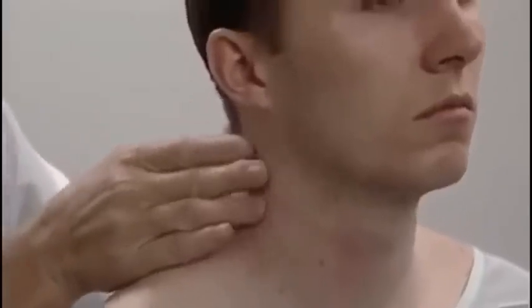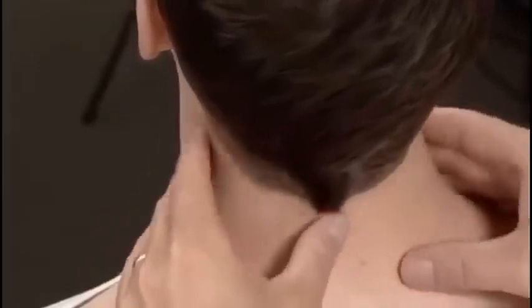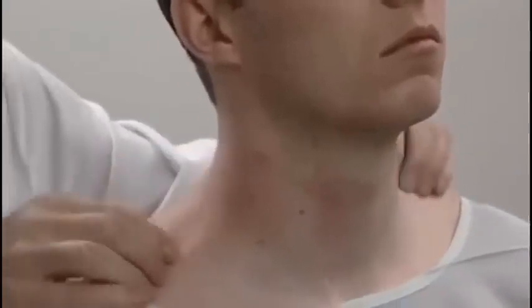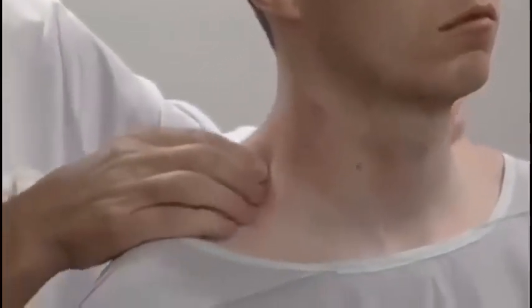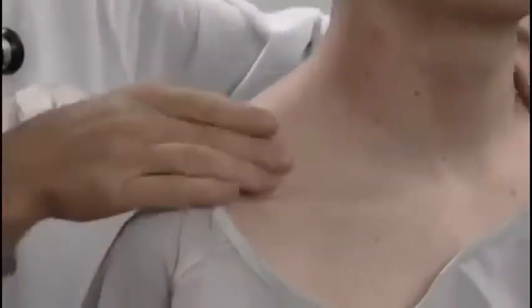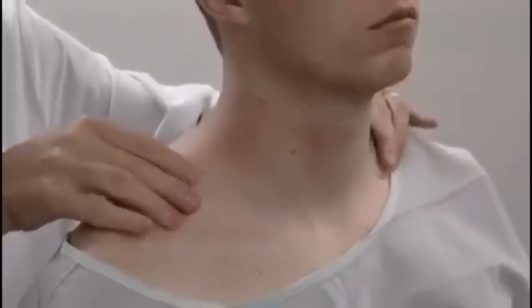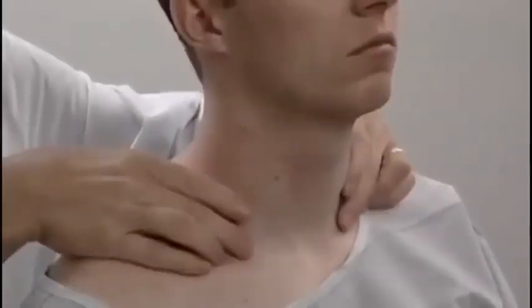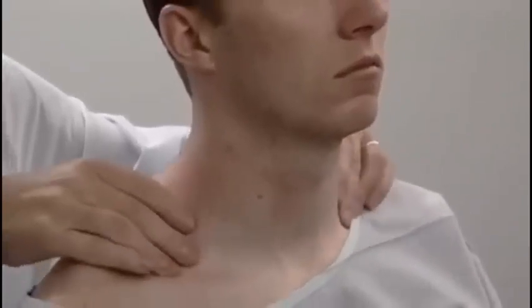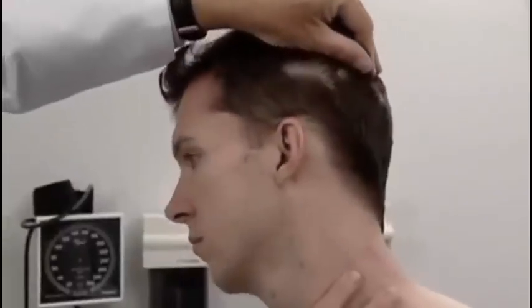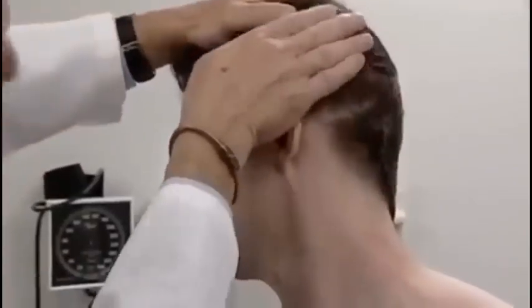Then we come down the posterior aspect of the sternocleidomastoid and the posterior triangle along the anterior border of the trapezius bilaterally. And lastly, the supraclavicular fossa on both sides, extending out laterally from the heads of the sternocleidomastoid. Good. All right.